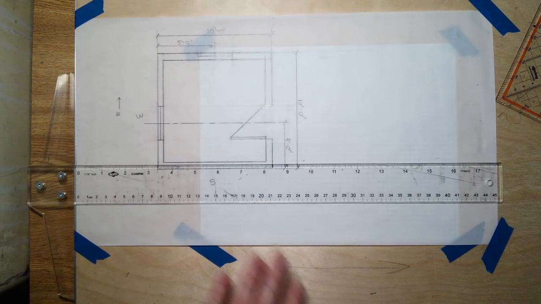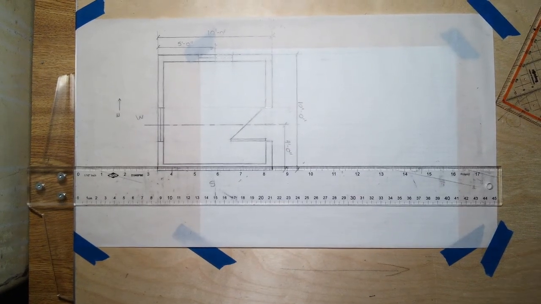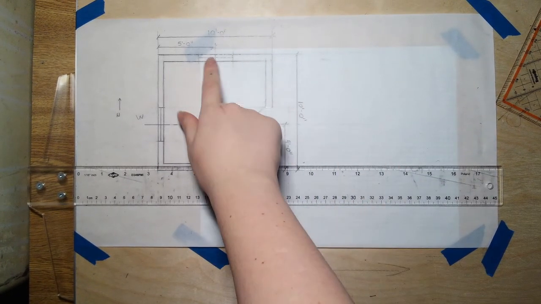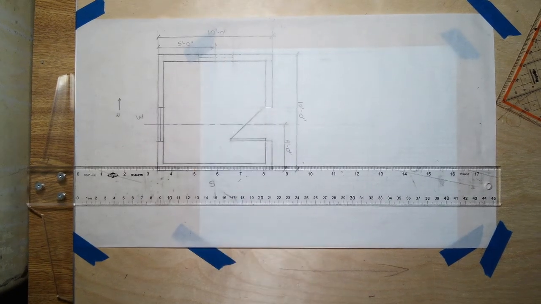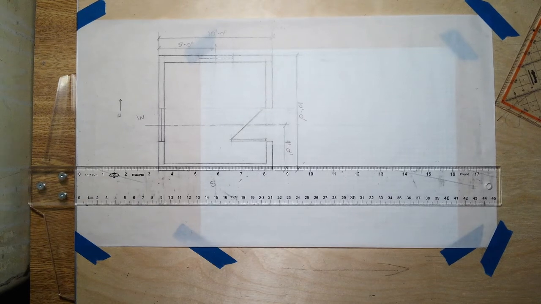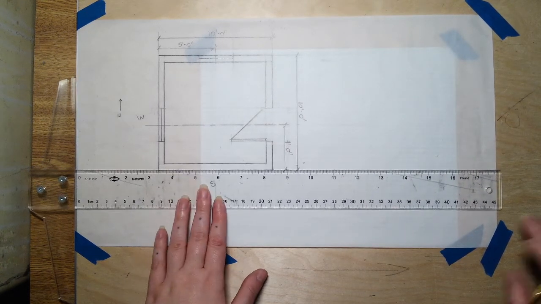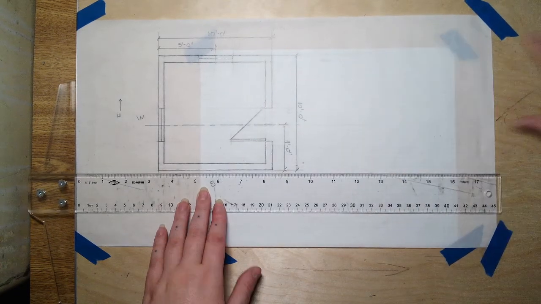Okay. So, for my elevation, we're going to make an elevation of the north side of our house. I'm going to do it over here.